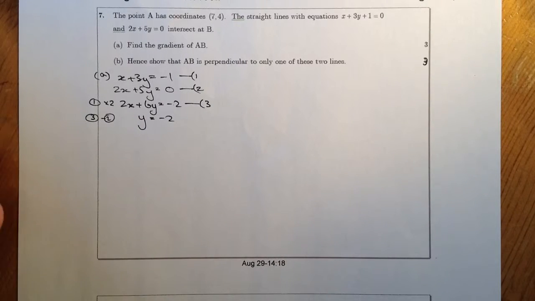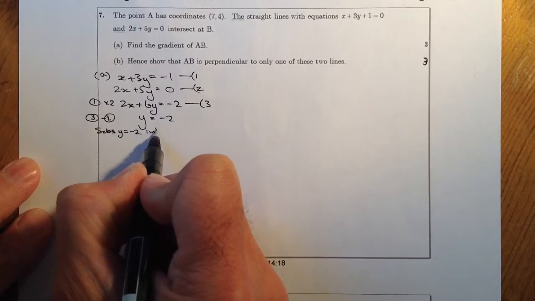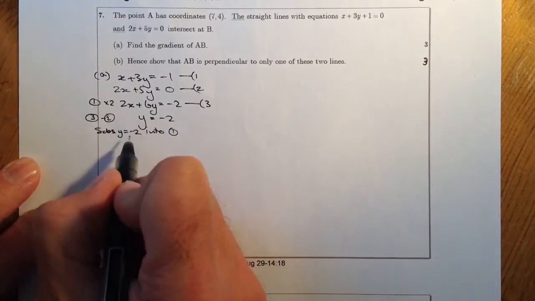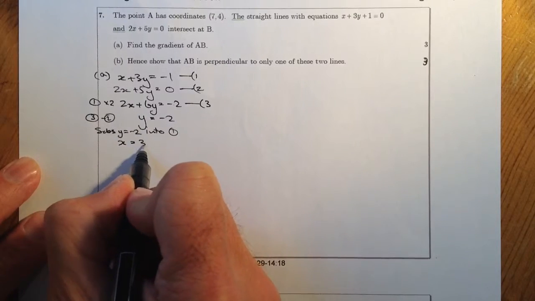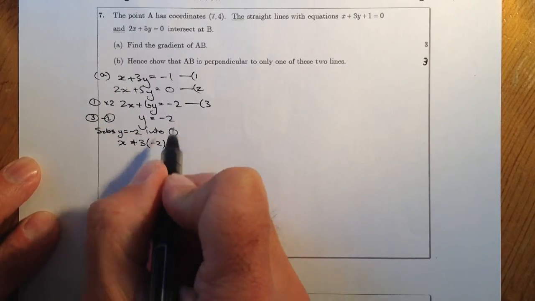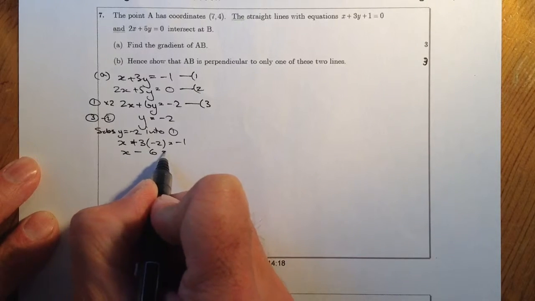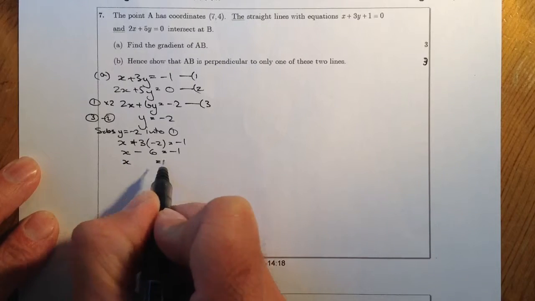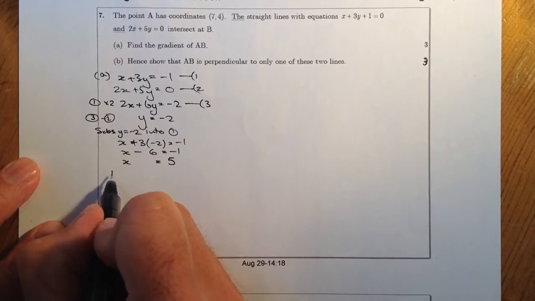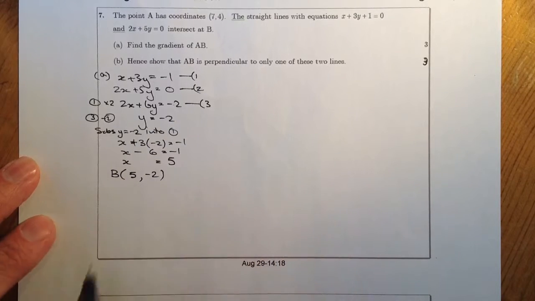So that'll be my y coordinate. I'll substitute y = -2 into one of the equations above, so let's use equation number 1. x + 3y, which is -2, equals -1. So x - 6 = -1. I'll take the 6 over and it becomes positive, so x = 5. From there I can see that the coordinates of B are 5 for x and -2 for y.